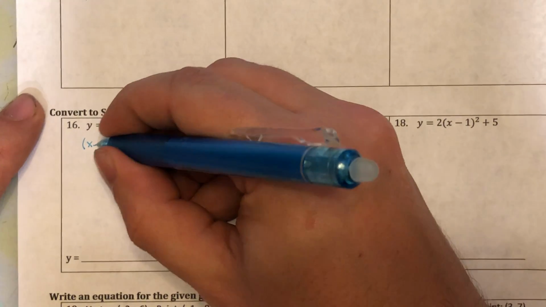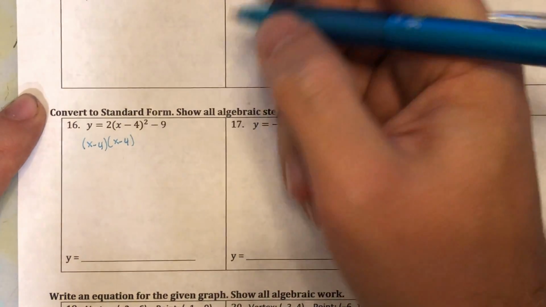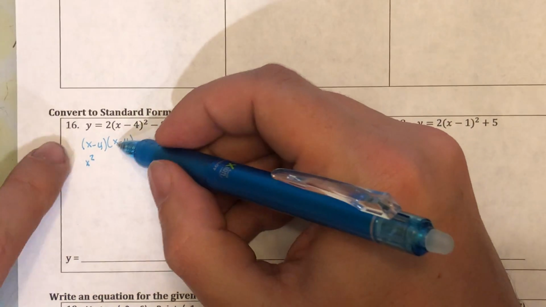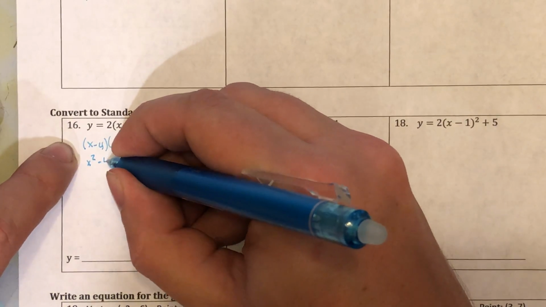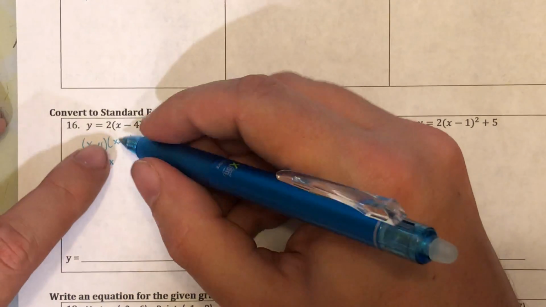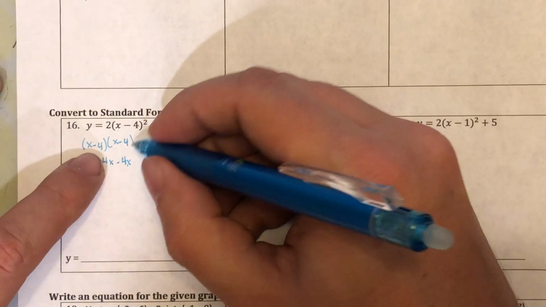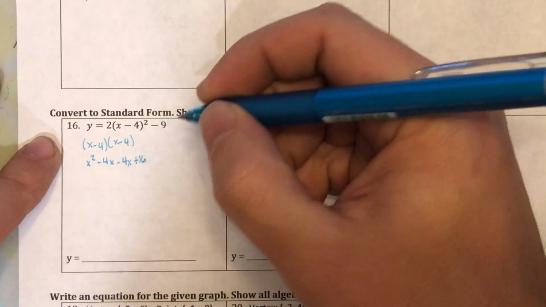You've got x minus 4 times x minus 4. So you take x squared. On the outside, x minus 4 is going to be negative 4x. Inside, negative 4x is another negative 4x. And then the outside, negative 4 gives me positive 16.